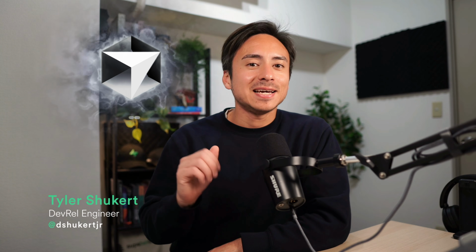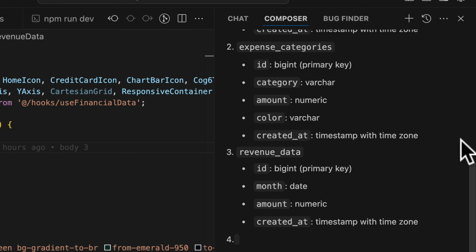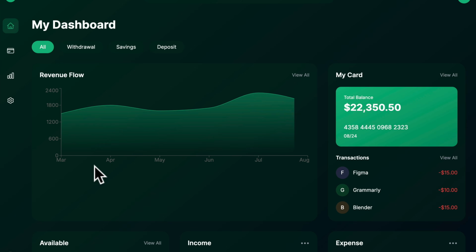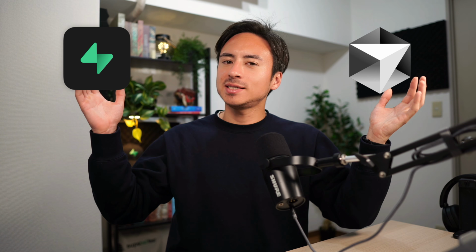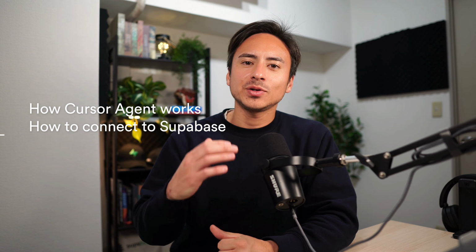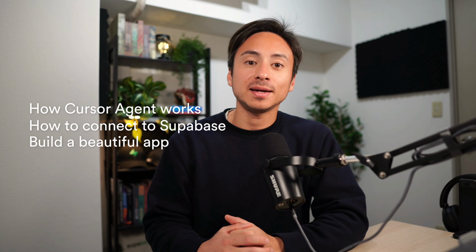Imagine having an AI assistant that not only helps you code, but actually understands your database, follows best practices, and boosts your productivity like never before. Today, we're combining the power of Cursor AI agents with Supabase to make building apps easier than ever, whether you're a seasoned developer or just getting started. I'll break down how Cursor agent works, how to connect them to your Supabase database, and even build a beautiful app that users can use. Let's dive in.